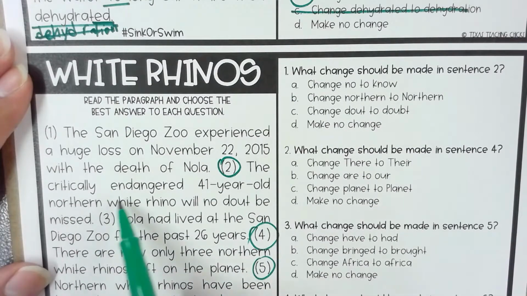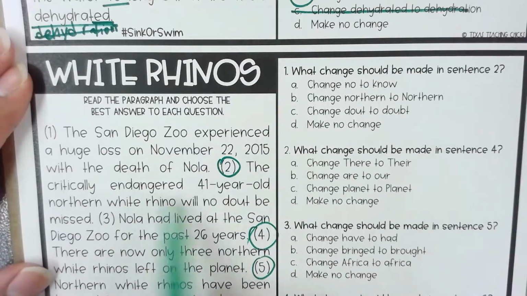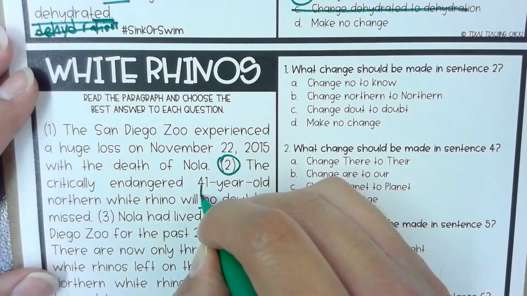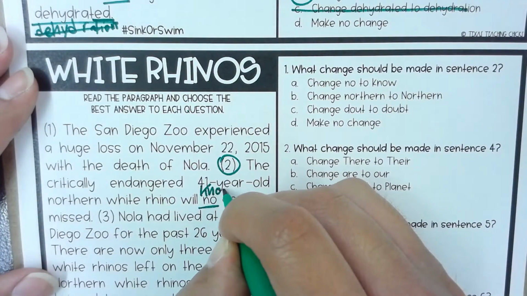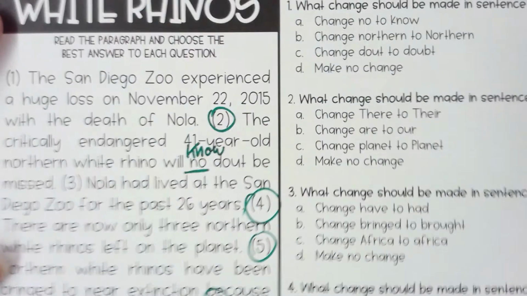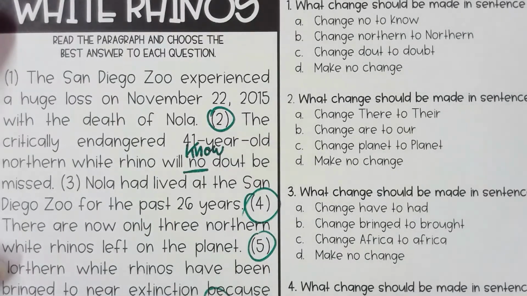The critically endangered 41-year-old northern white rhino will no doubt be missed. So underline no, meaning like don't do something, to K-N-O-W. Now these are two different words with different spellings, but they sound the same.